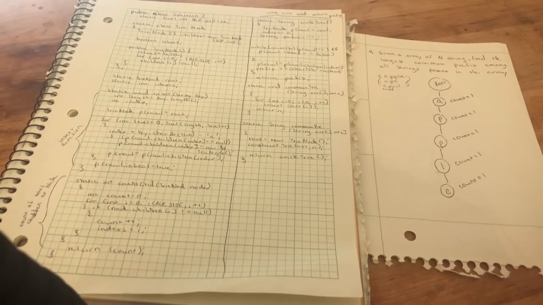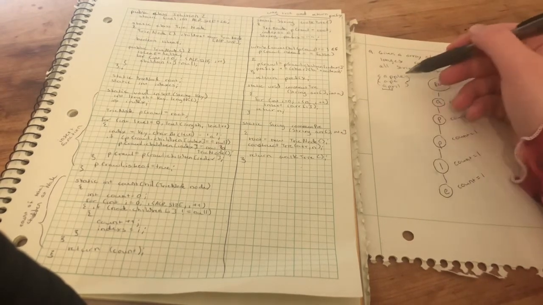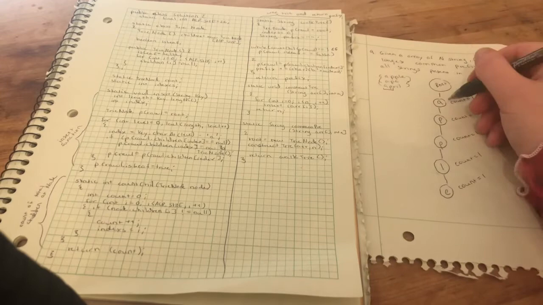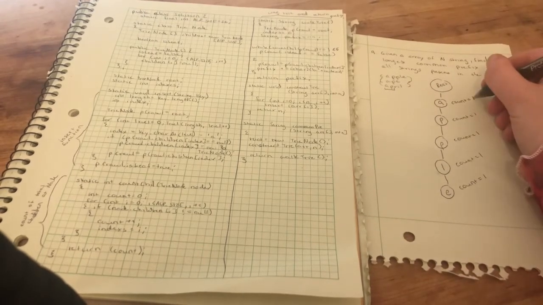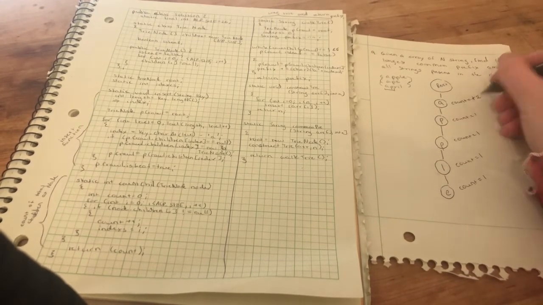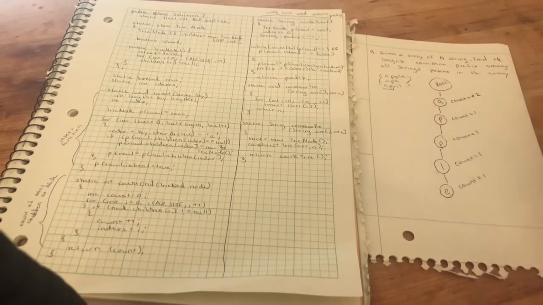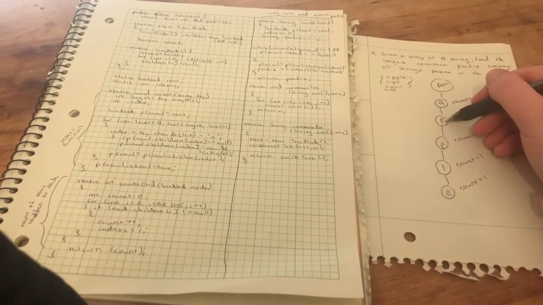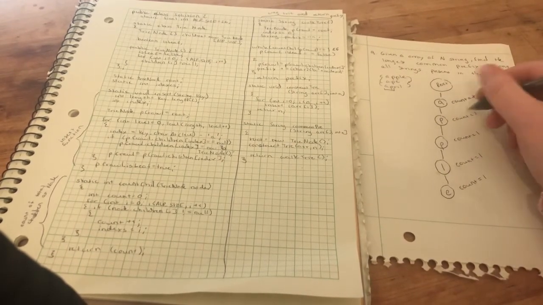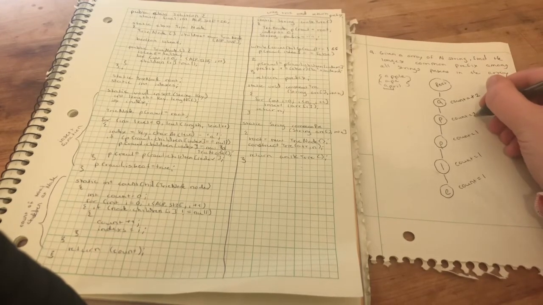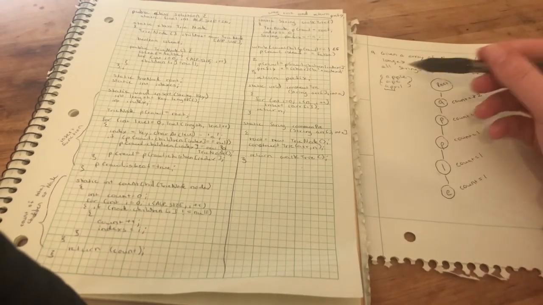Alright, and then I'll do April next, and so we have A here, so we're just going to add to the count of that, and then the second character is P. The second character on this node is also P, so I'll add 2 to that.